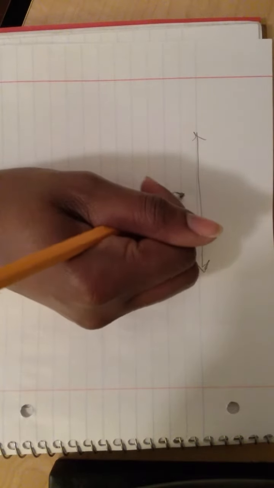Graphing inequalities or a solution set. Whenever you're graphing an inequality or a solution set, an inequality is always on a line that looks like this. If the circle is closed, it will look like this.